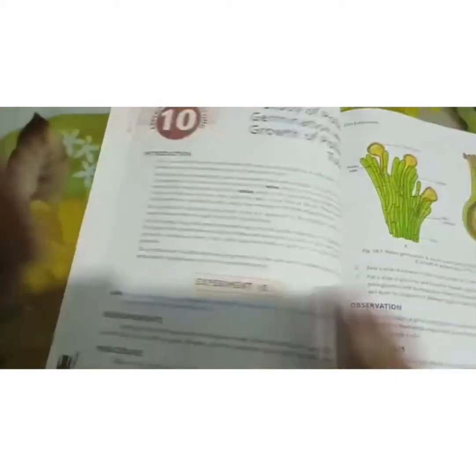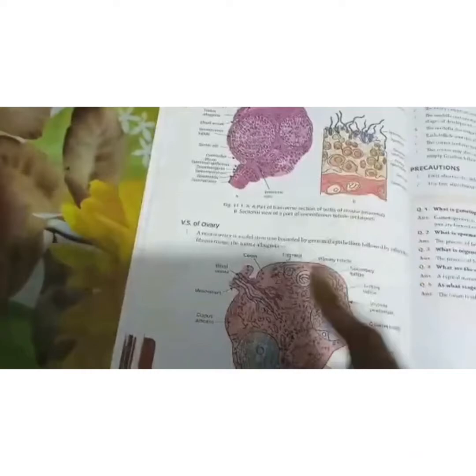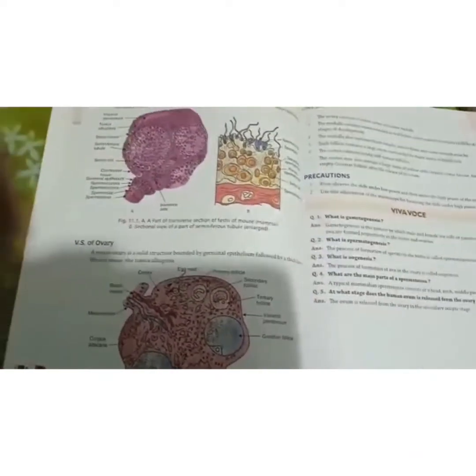That's the first one. And the second one is study of gamete development in mammal, no need to write mouse. Avoid introduction, start writing from aim: to study and identify the stages of gamete development in mammal. TS of testis and LS of ovary, write requirements, then procedure, observation, TS of testis, VS of ovary. Draw these diagrams on the left side, write precautions, then avoid viva voce questions. This is the second experiment.